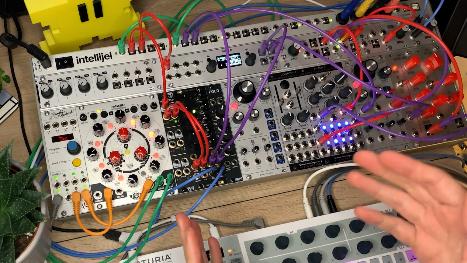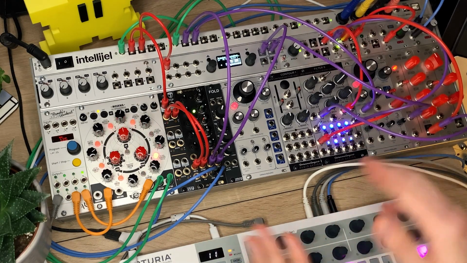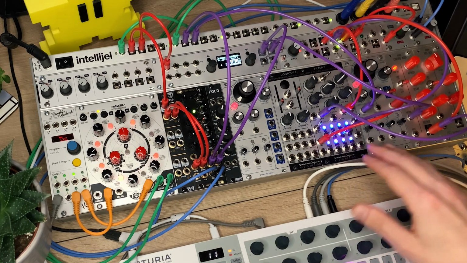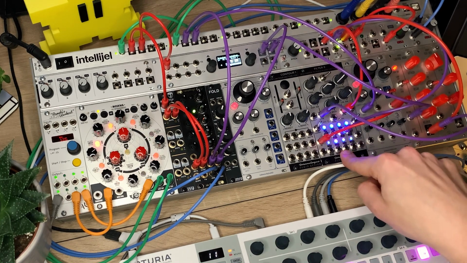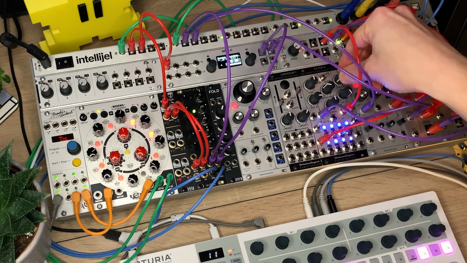What I've got set up here is similar-ish to the first patch. I've actually got two voices configured. You're already hearing one of them at the moment. This is the Xaoc going through the Journal Filter 8, doing a fairly passable 303 impression.